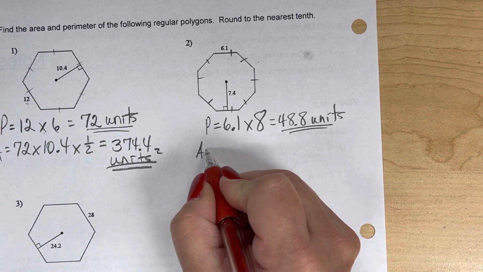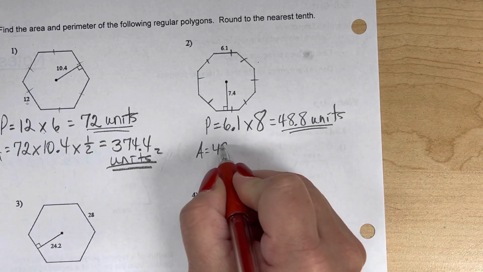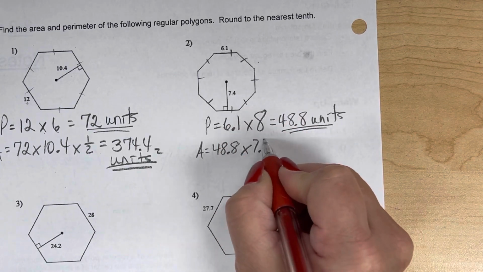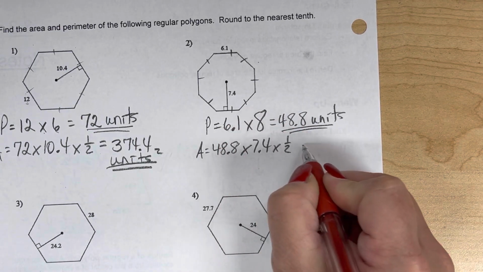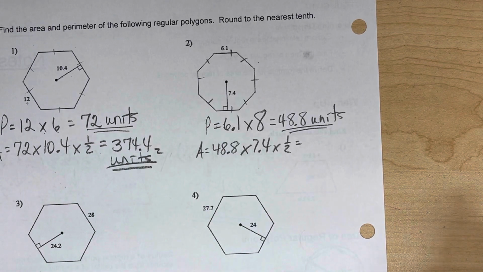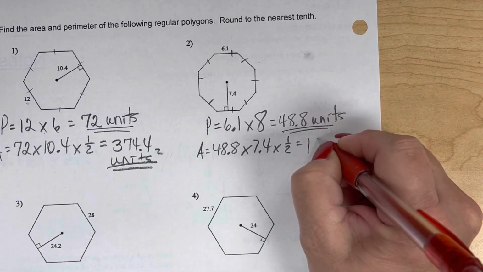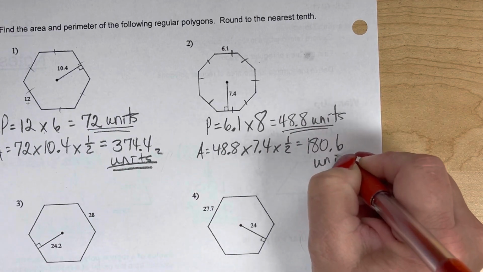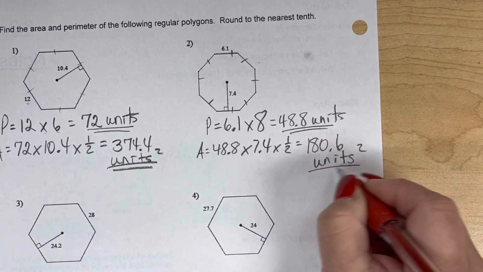And then for the area, take that perimeter, 48.8, times the apothem, times 1/2, and then you would round that, so you get 180.6 square units.